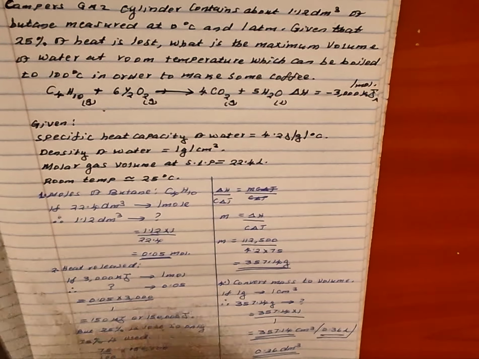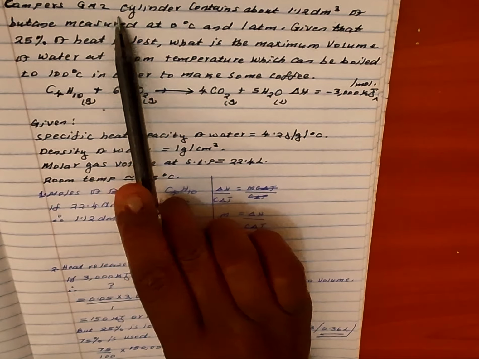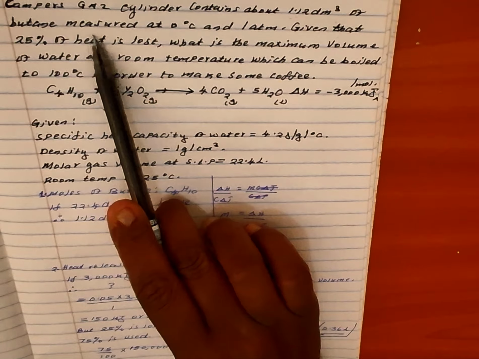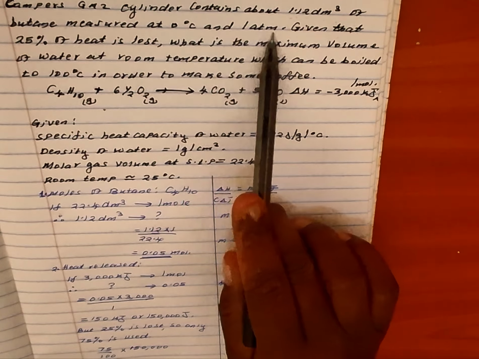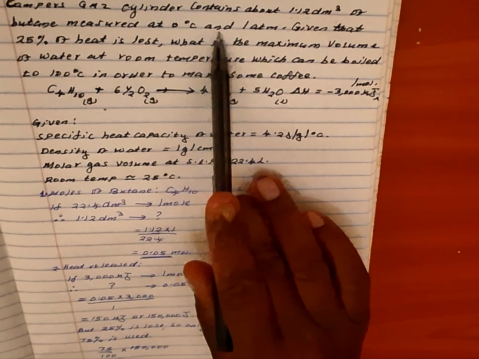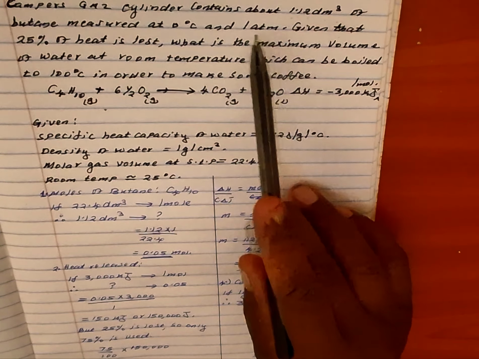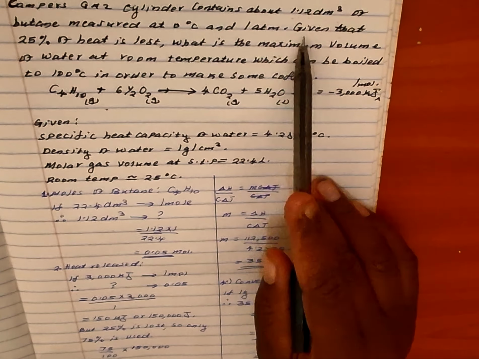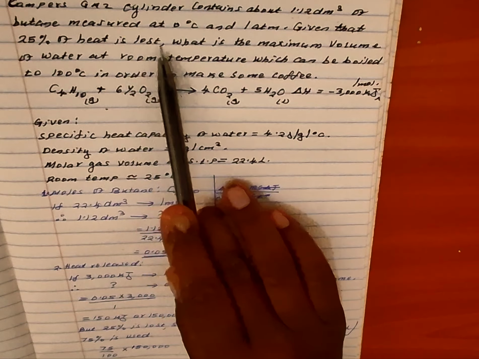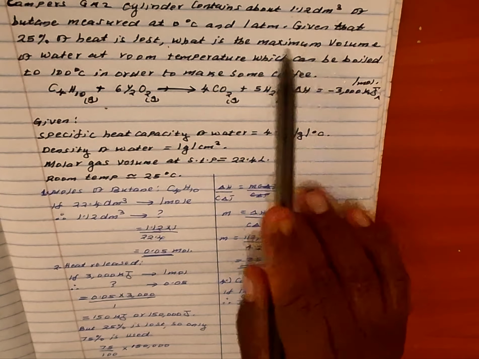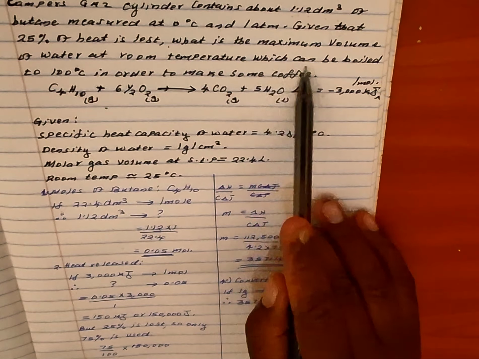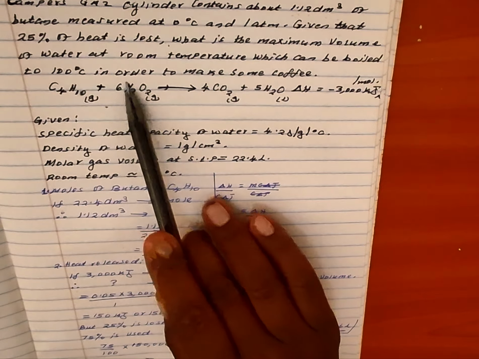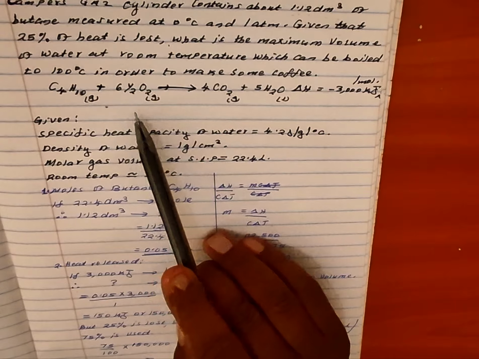Question number 31. A Compass GAZ cylinder contains about 1.12 dm cubed of butane measured at 0 degrees Celsius and 1 atmosphere. 0 degrees Celsius and 1 atmosphere are the conditions at STP, so this is the same as saying measured at STP. Given that 25% of heat is lost, what is the maximum volume of water at room temperature which can be boiled to 100 degrees Celsius in order to make some coffee?